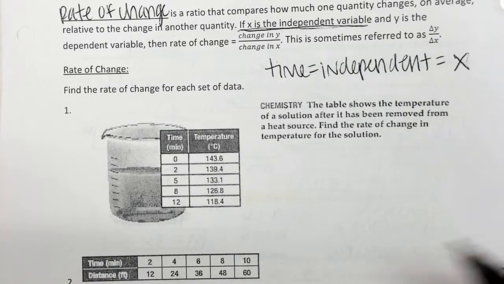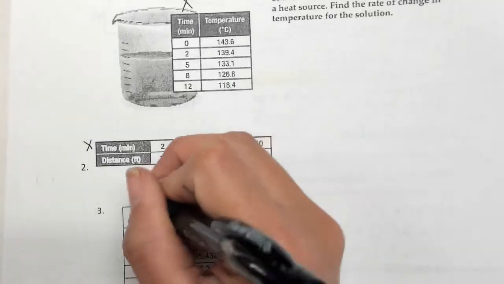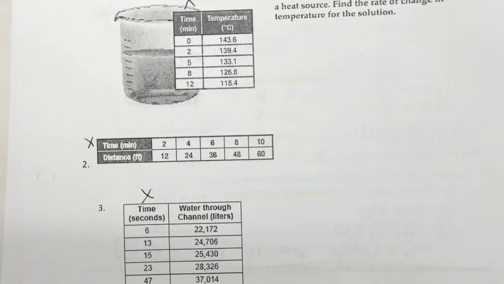So for these data that we're doing, these charts, go ahead and put an X beside the time. Time will always be independent. It'll always be our X value. So all the other ones are going to be our Y values.